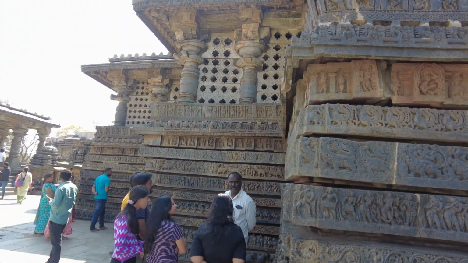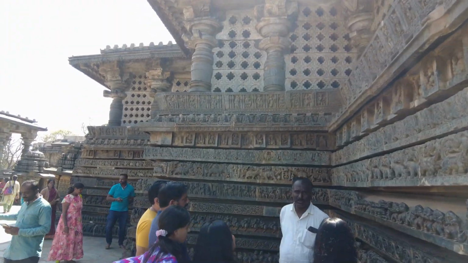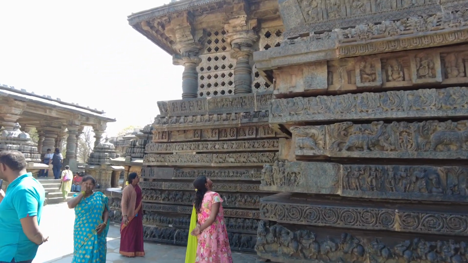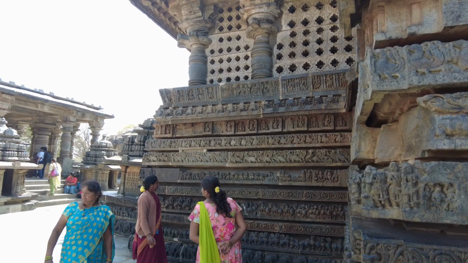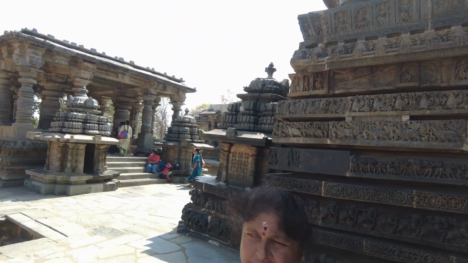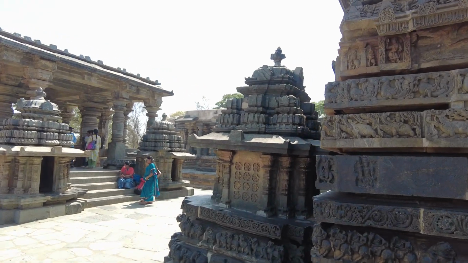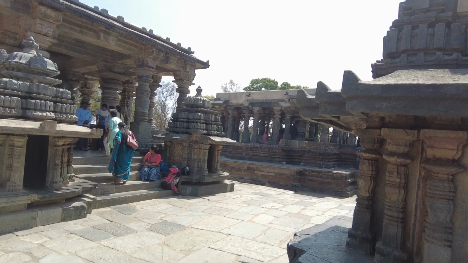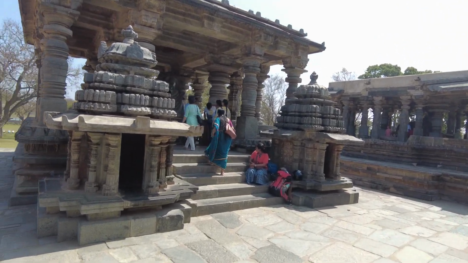So we are in the Shantaleswara complex now, and the standard scheme of balconies and other things is coming. Now we have come to the Nandi Mandapa of Shantaleswara temple.